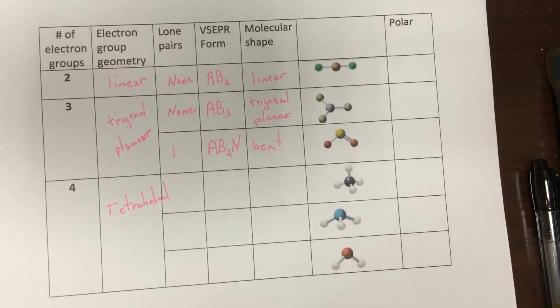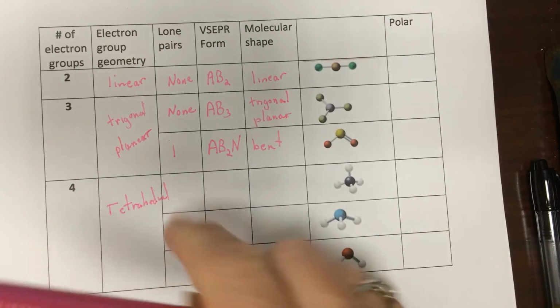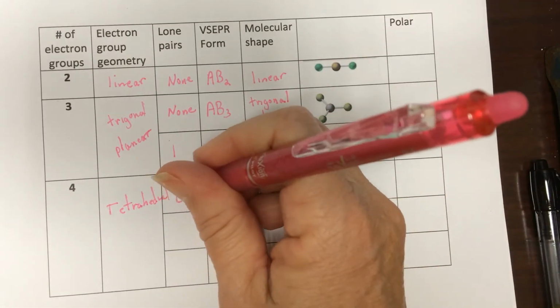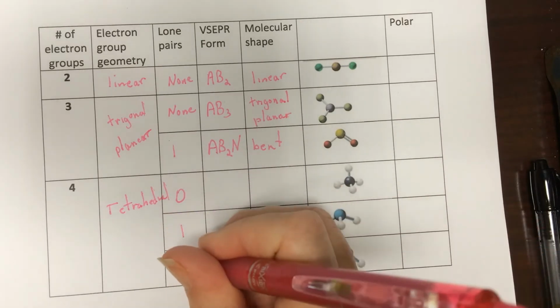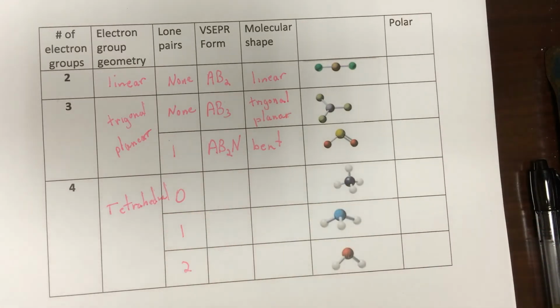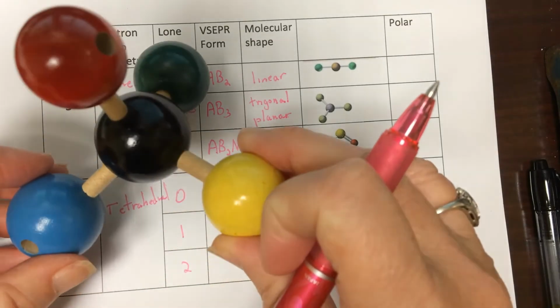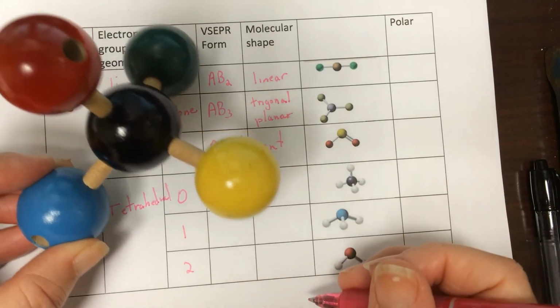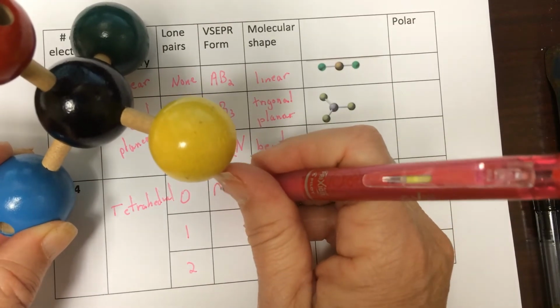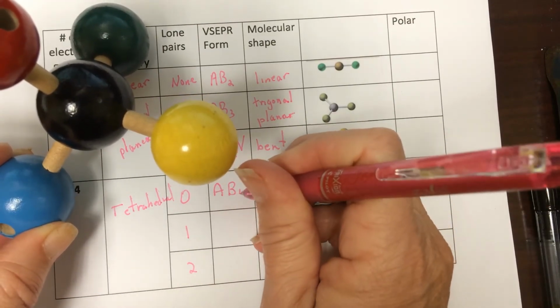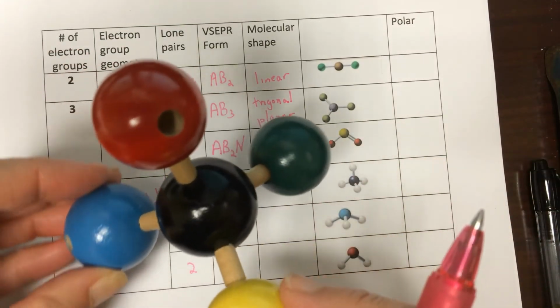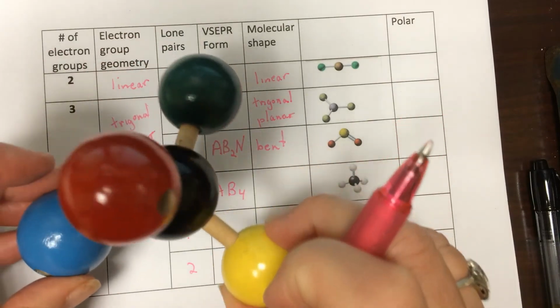And we have the choice here of having 0 or no lone pairs, 1 or 2. If we have no lone pairs, we'll write this with 4 bonded atoms, and we have a tetrahedron.